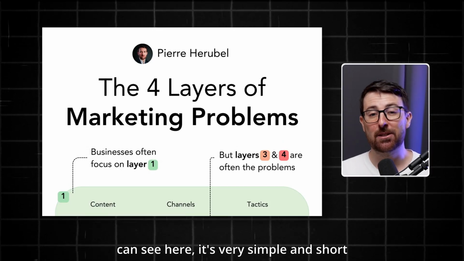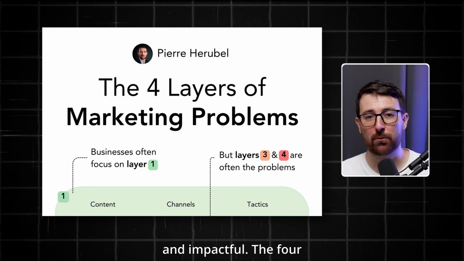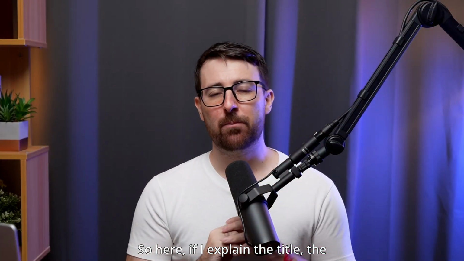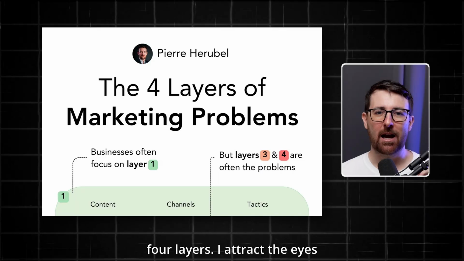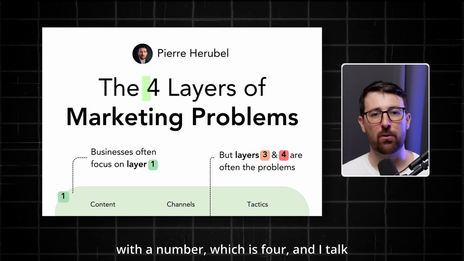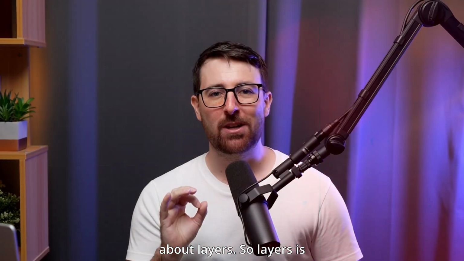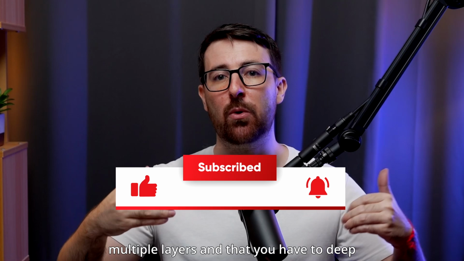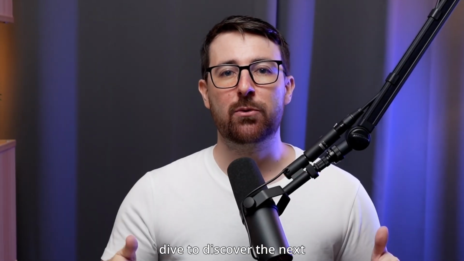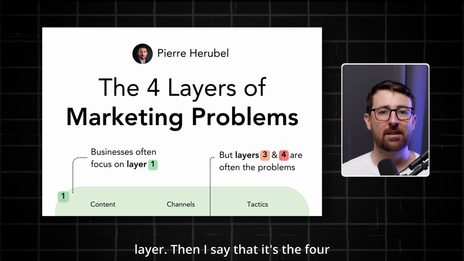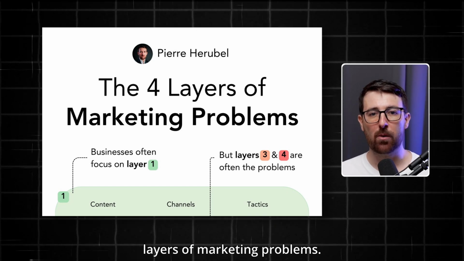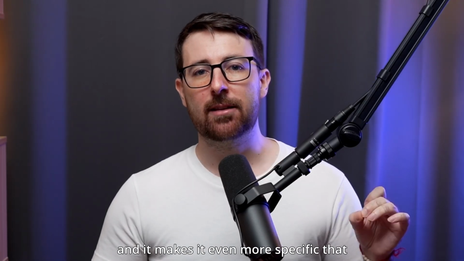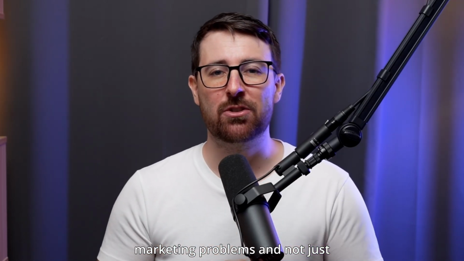The next part of the infographic is a big explicit title. So as you can see here, it's very simple and short and impactful. The 4 layers of marketing problems. So here, if I explain the title, the first thing you see is the 4 layers. I attract the eyes with a number, which is 4, and I talk about layers. So layers is an interesting word because it implies the fact that there are multiple layers and that you have to deep dive to discover the next layer. Then I say that it's the 4 layers of marketing problems. So here I talk about problems, and it makes it even more specific that I'm talking about marketing problems and not just marketing in general.